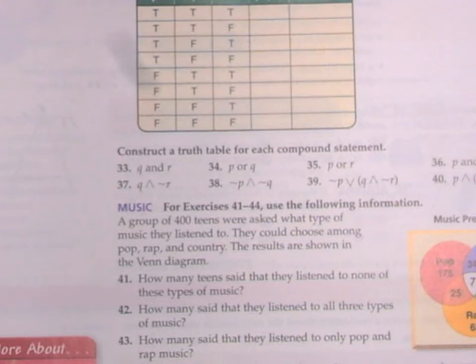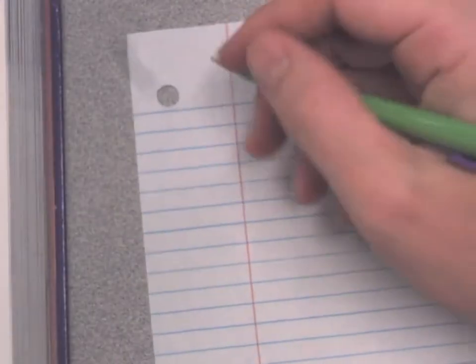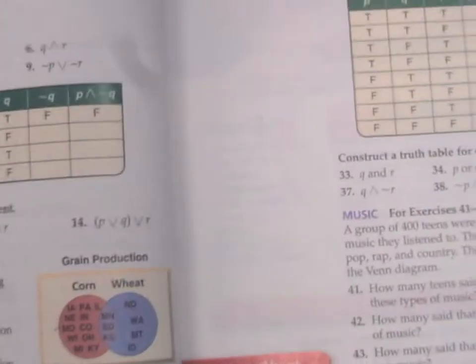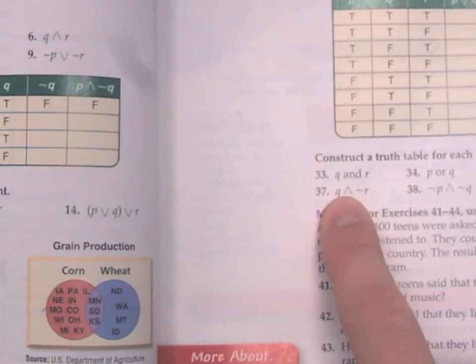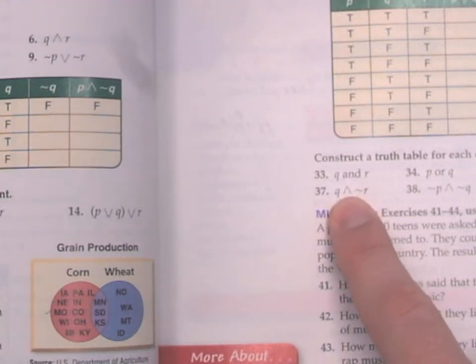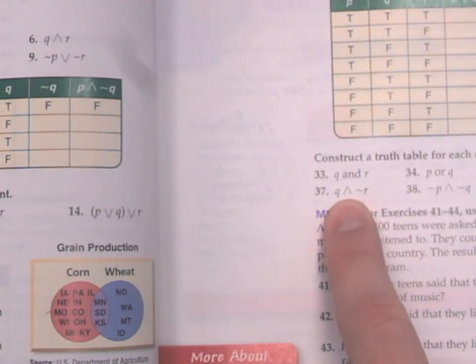What that tells me is I'm using the variables Q and R. So the very first thing I'm going to do for my truth table is make a column for Q and a column for R. Whatever I'm actually trying to make a truth table for is going to be my last column, and every other column is just a building block.